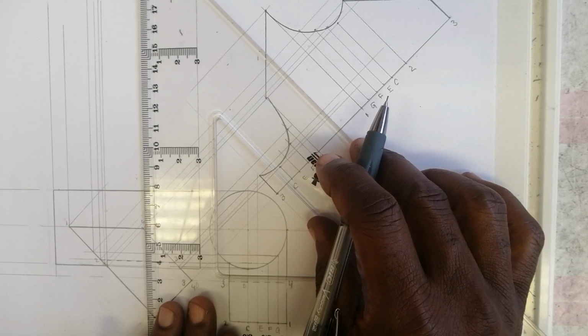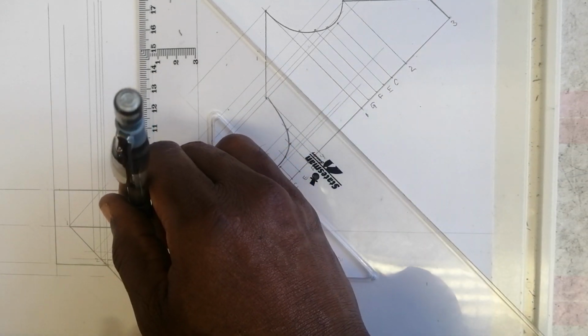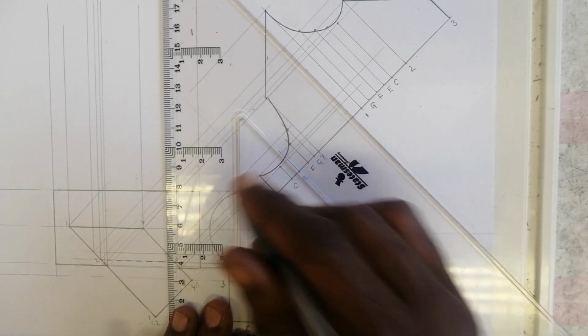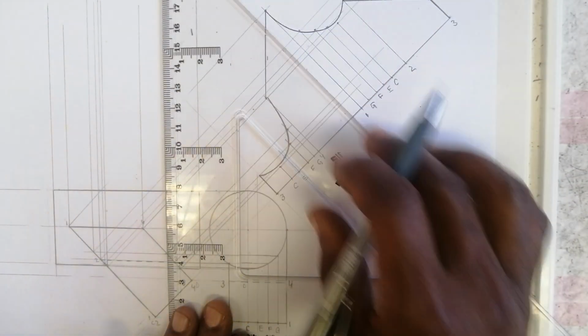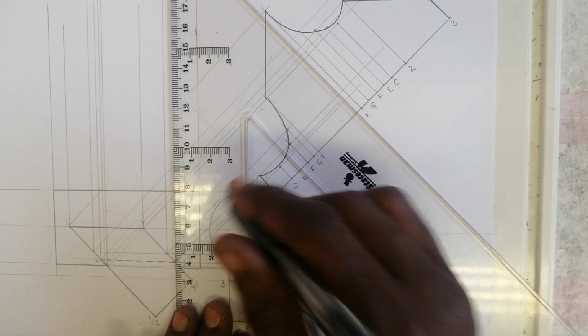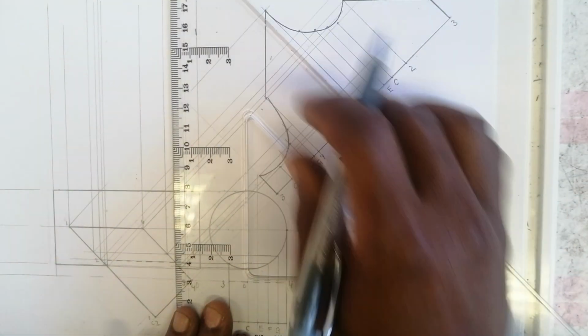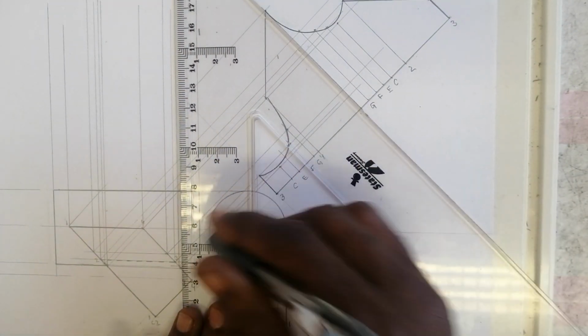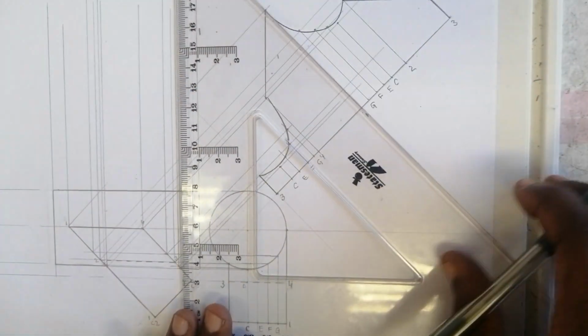The same here from 4. Oh yeah, supposed to go with 1 by 1 to make it more understandable. Okay, it doesn't matter.